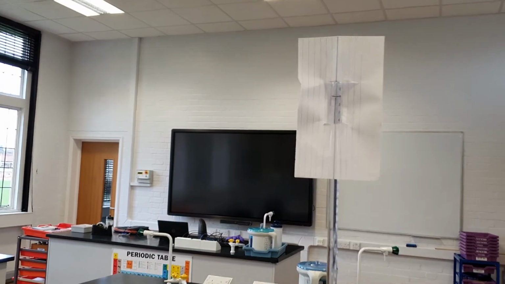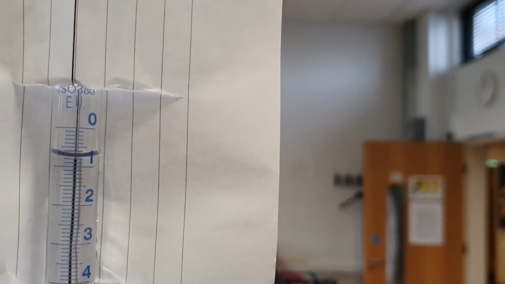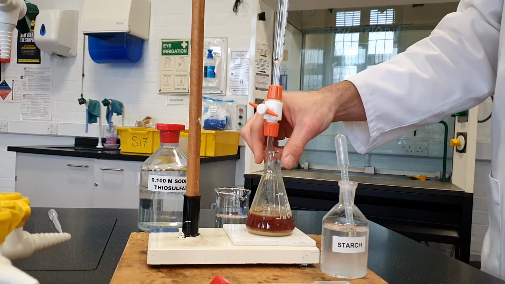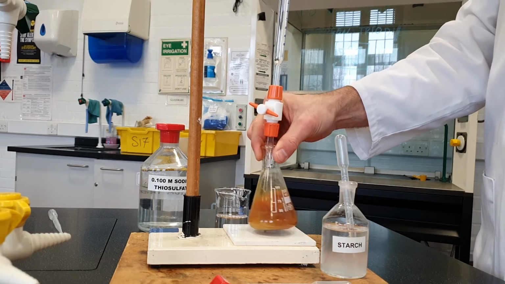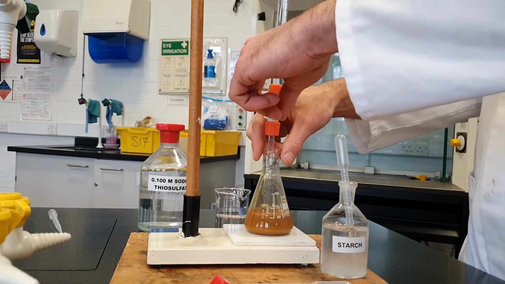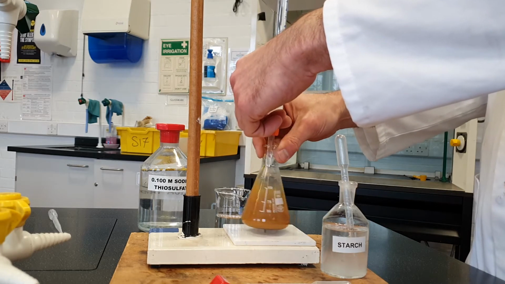Okay, we need to take the initial burette reading. Right, this little trick with some paper, if I can get it to focus. Helping the camera focus a bit, but also should help spot the level of the burette. Okay, you can see the precipitate has settled a little bit. So you can see the orange-brown solution swirl the precipitate, and the white precipitate gives it the cloudiness. Okay, off we go.